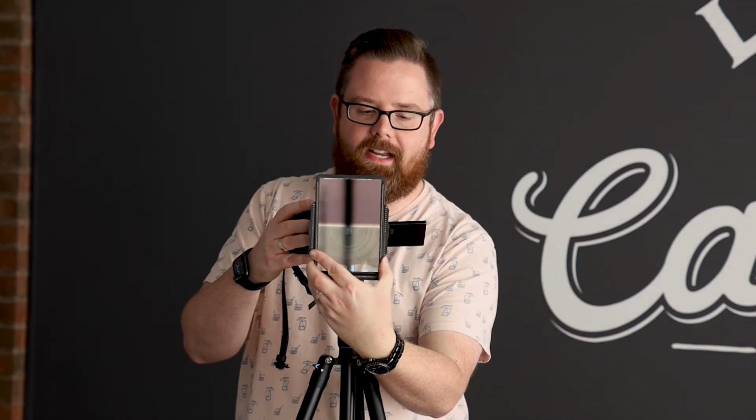Once you're ready to compose your photo, you'll place the dark area of the filter over the brightest portion of the scene. Then, carefully position the transition point between the light and dark areas.